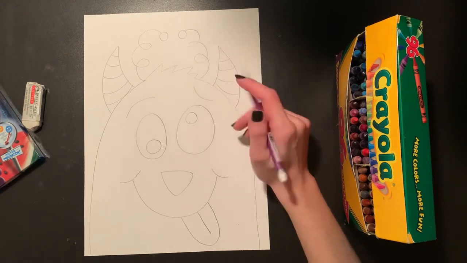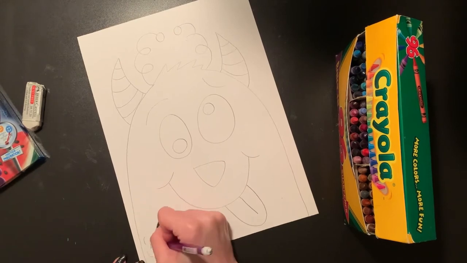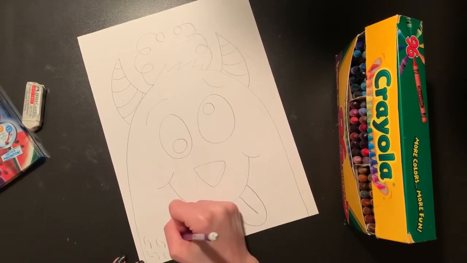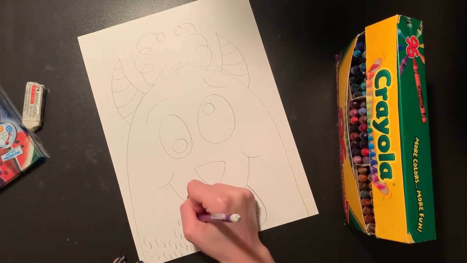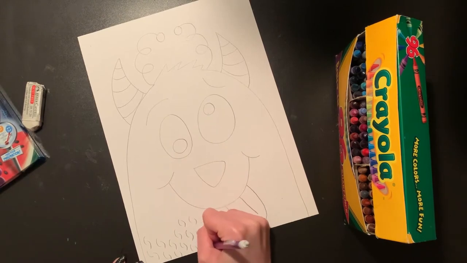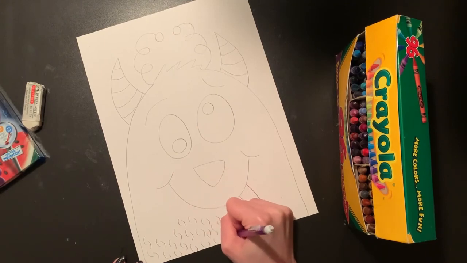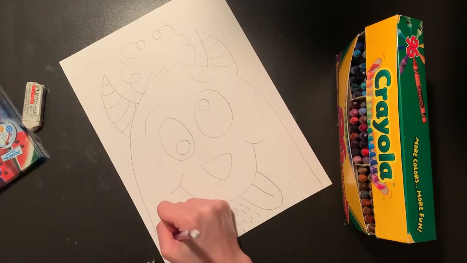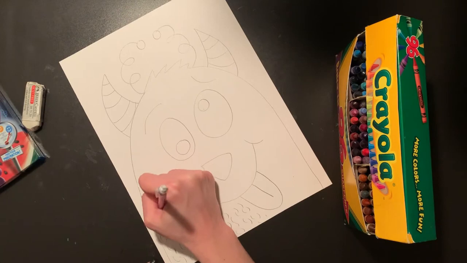I think I'm going to do some curvy lines to create my texture, to give my monster some bumps and lumps. So I am just repeating two kind of like C shapes over and over, all over my monster. Now I want to make sure I cover most of my monster and I don't leave too much white space to help create the texture.